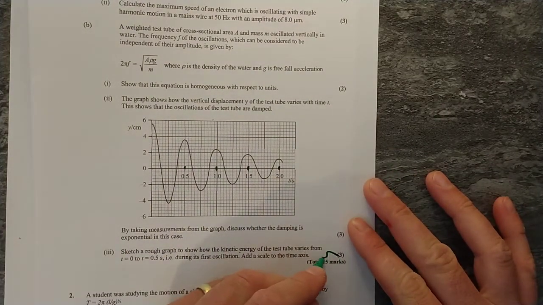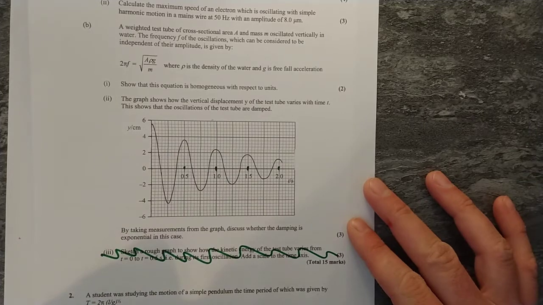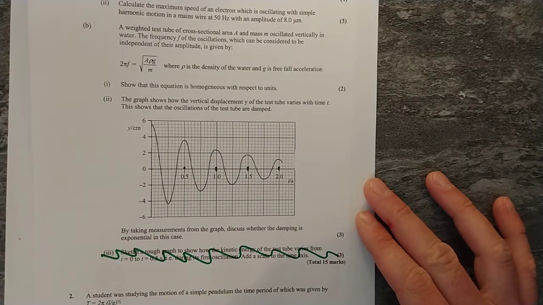Question part 3, don't worry about that, we haven't done energy yet. We'll be doing that next lesson.